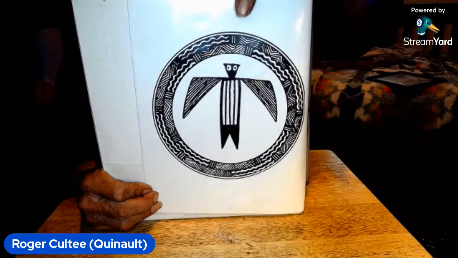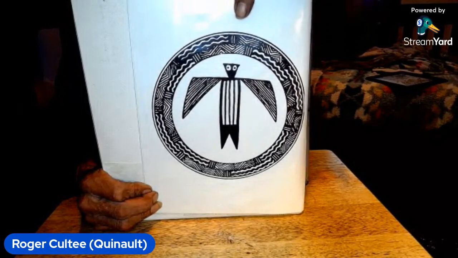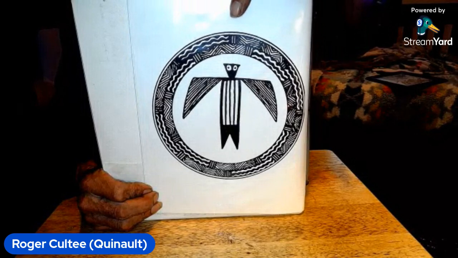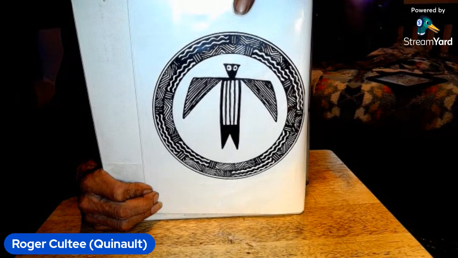This is from southern New Mexico, and it was created by the Mimbres people who lived down there around the 800, 900 era, close to maybe 1000 AD. They were pretty much the northern trade capital for Teotihuacan.